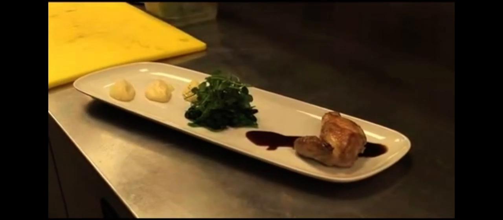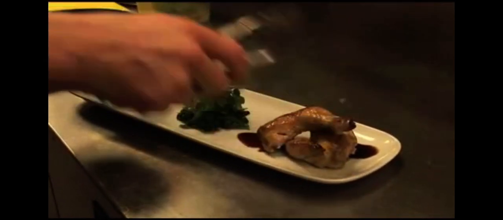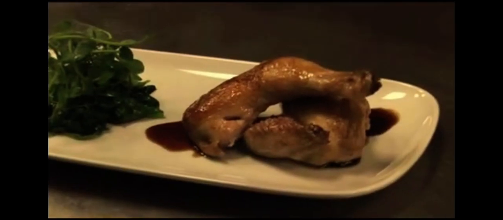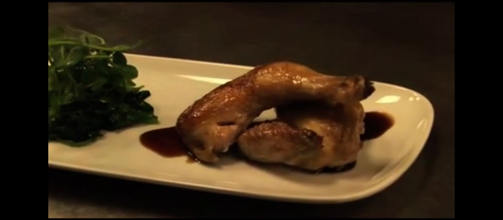Spatchcock poussin specifically refers to the method in which the chicken has been prepared for roasting or grilling by flattening the chicken to allow it to cook faster and more evenly.